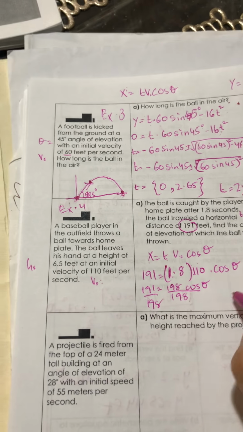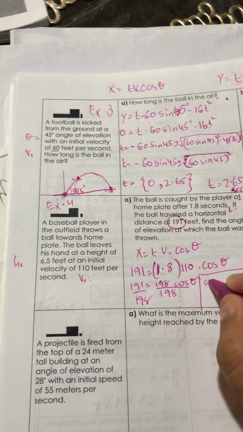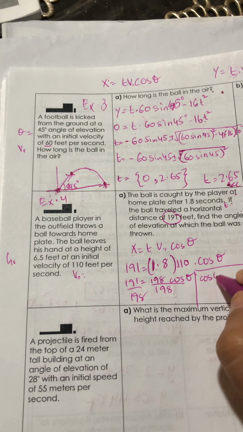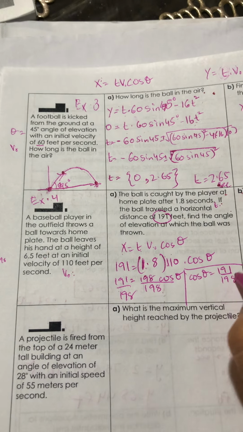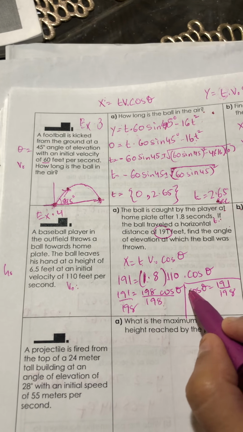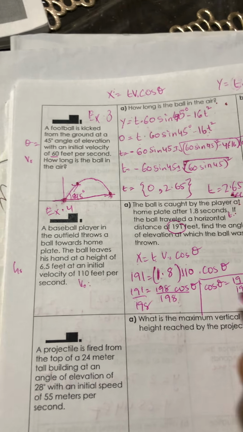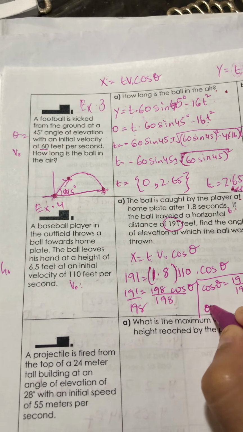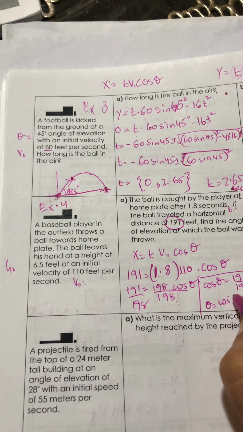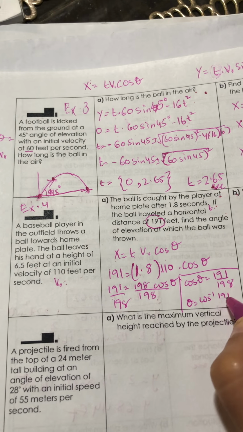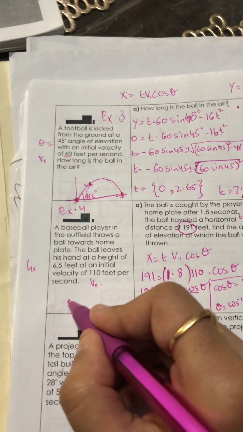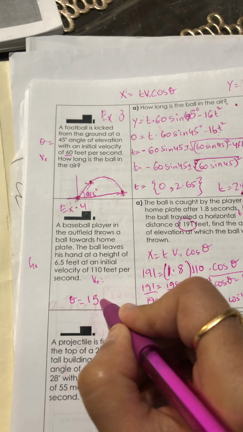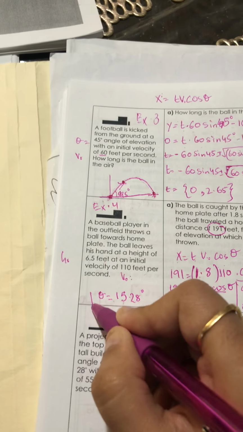I get cos theta equals 191 divided by 198. To find theta, I'm going to take cos inverse of this. So theta equals cos inverse of 191 over 198. My final answer would be theta equals 15.28 degrees when I plug it into the calculator.